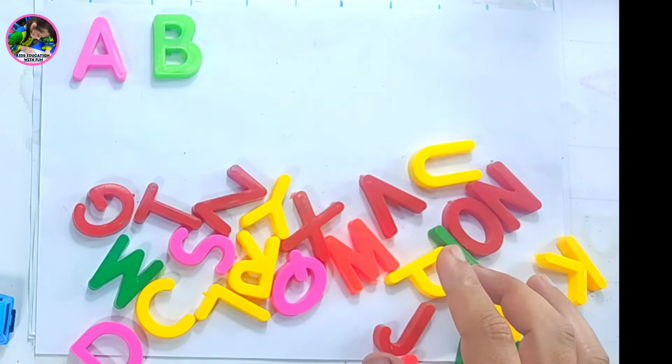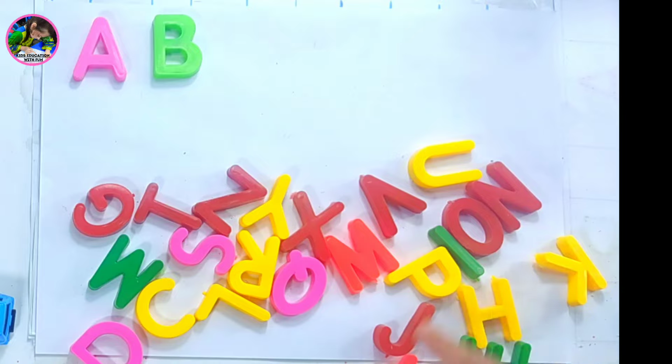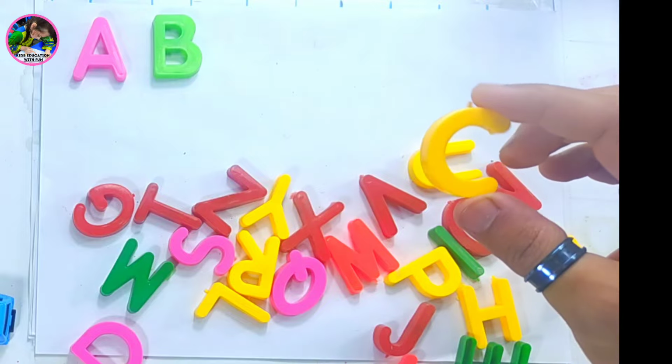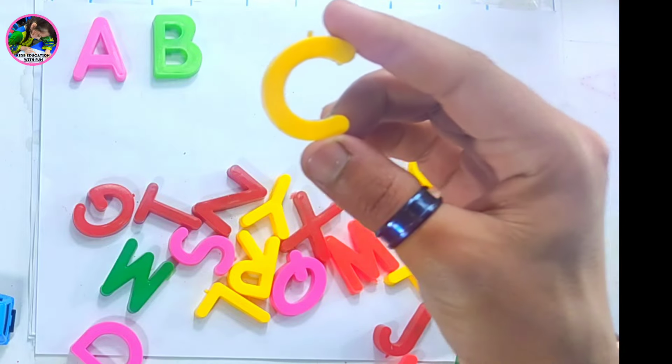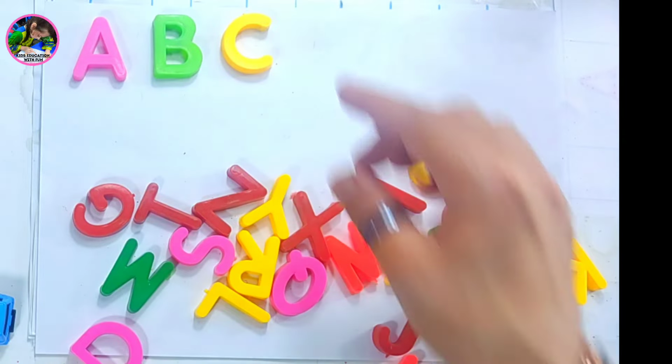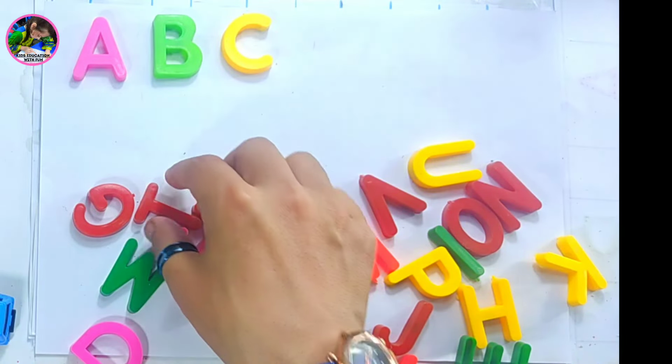Let's check out letter C. So, did you see it here? Yes, this is letter C. C is for cherry. This is letter C. C is for cherries.